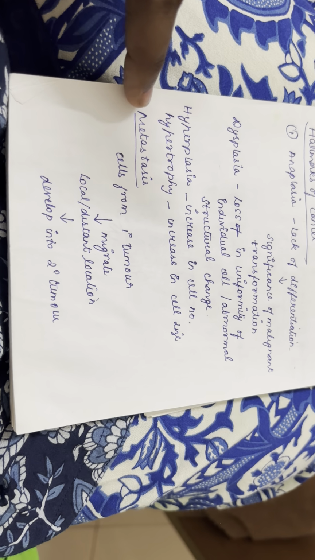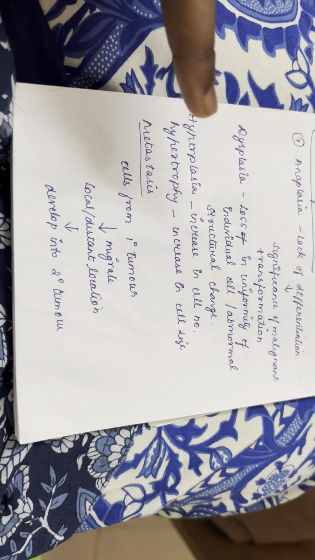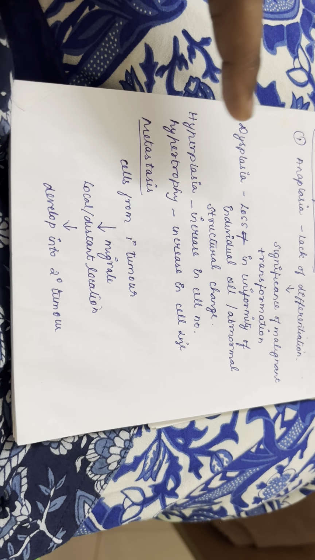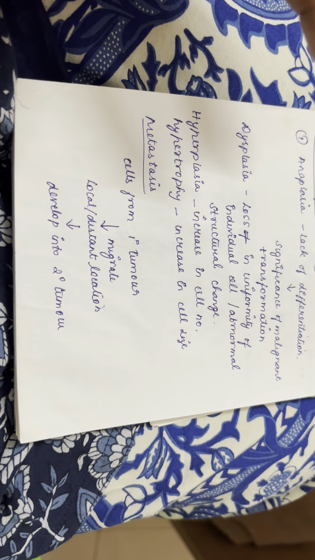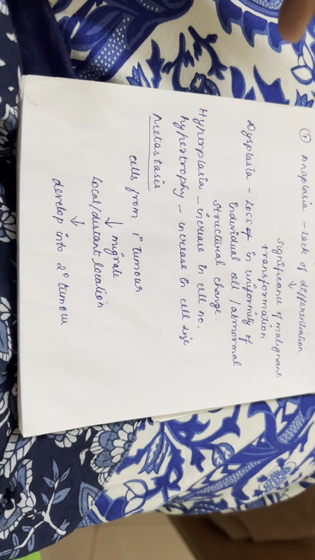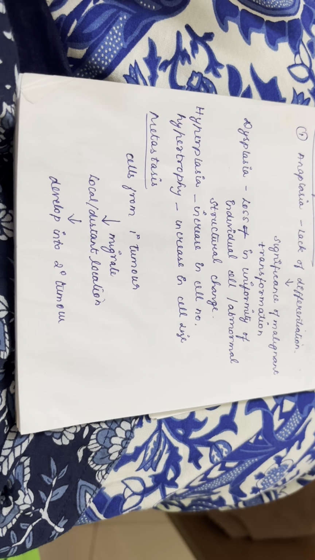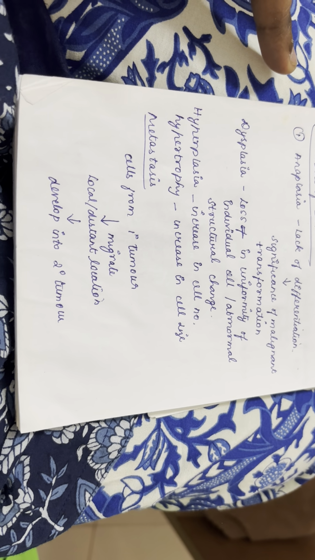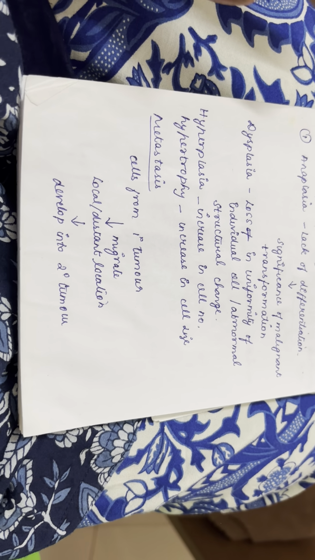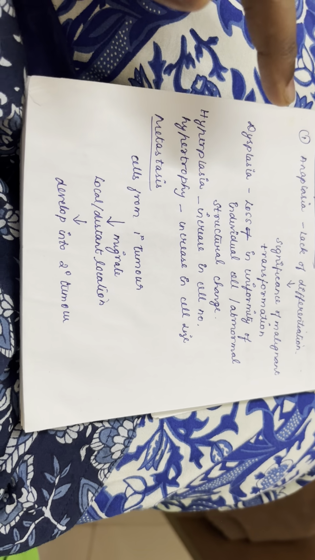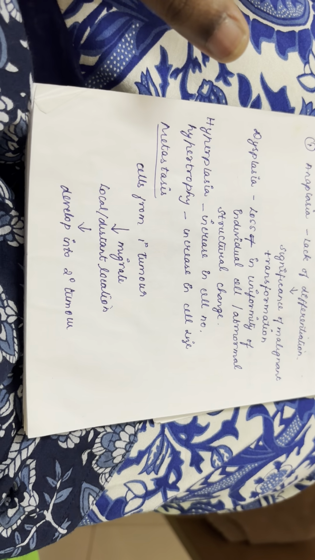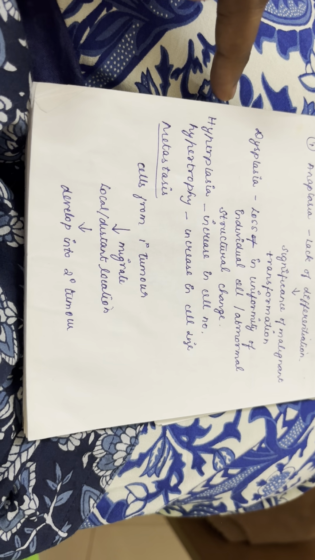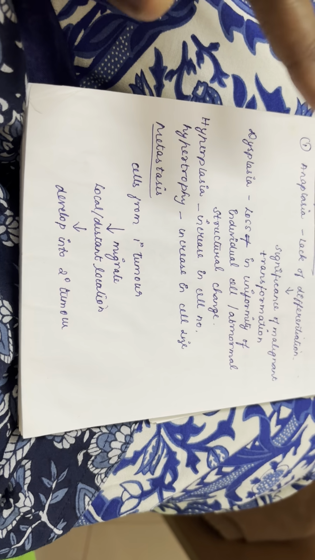So already we are aware of metastasis also. What is metastasis? The normal cell gets mutated and is converted into a cancerous cell. That conversion is called neoplastic transformation. You already know, right? Once the normal cell is converted into a cancerous cell, the cancerous cells keep on dividing at the site of origin.